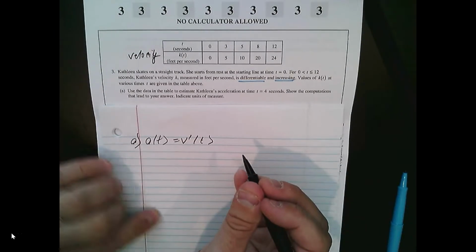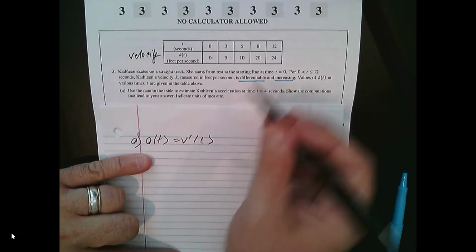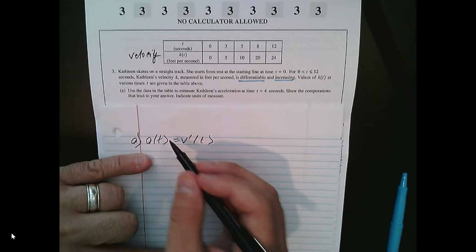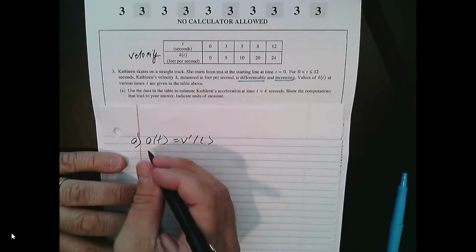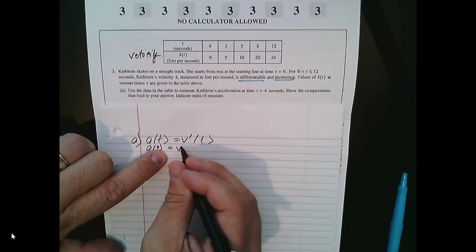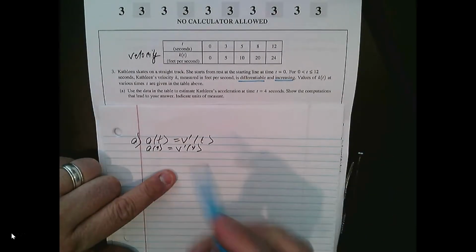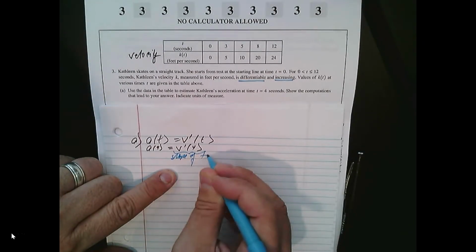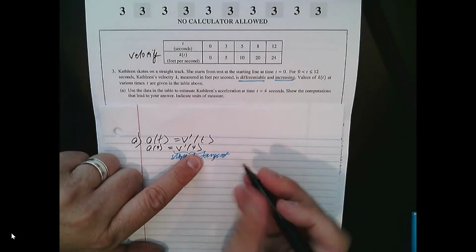Well, we're going to find the derivative of her velocity. The problem is we don't have the velocity function. We don't have an equation, so we can't just take a derivative using product rule, quotient rule, chain rule. That's why they ask us to approximate her acceleration at 4. Her acceleration at 4 is the same as the derivative of her velocity. But as we've seen before, derivative means slope of tangent. And unless I have the equation, I can't come up with the exact value.